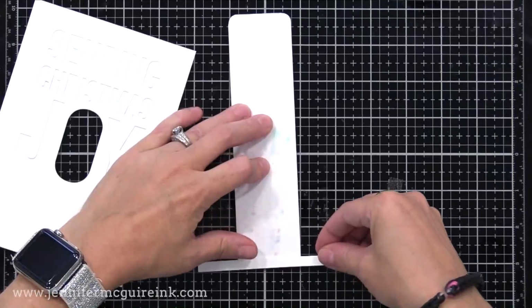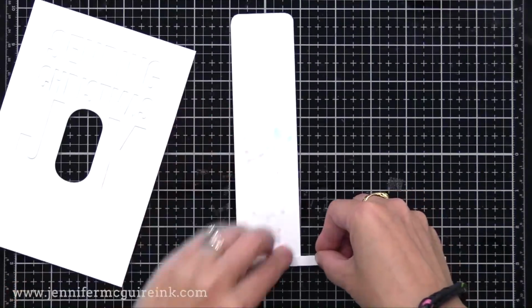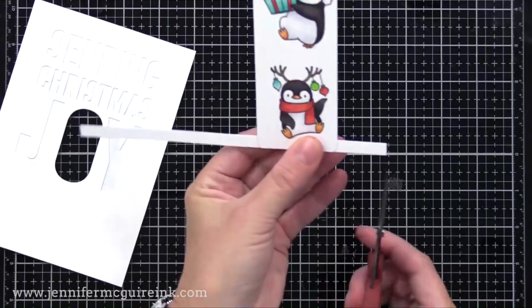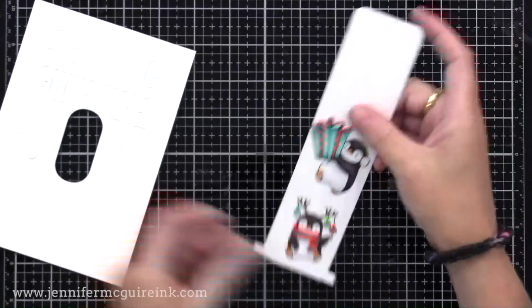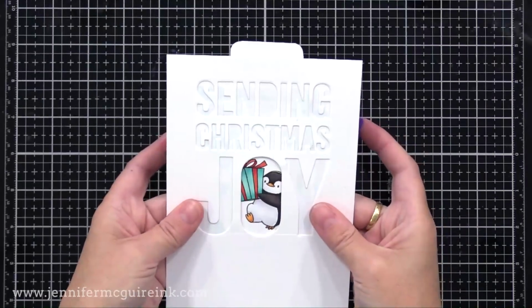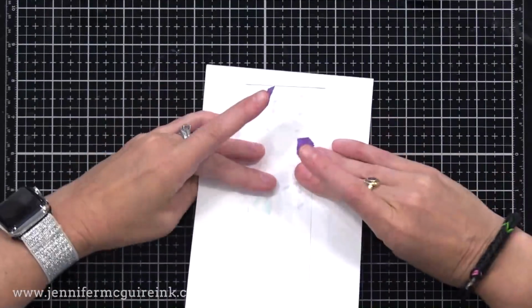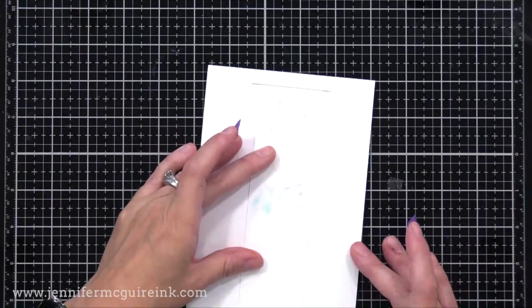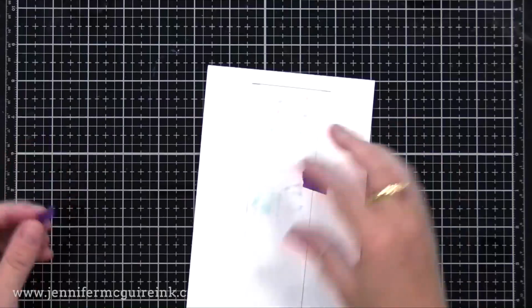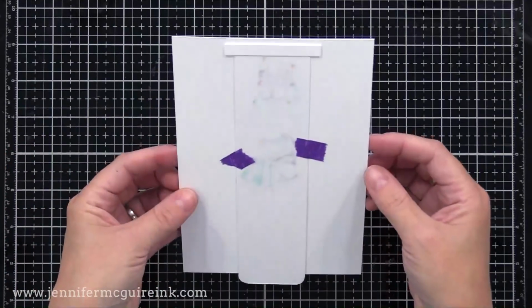On the back, I put double-sided tape. Now I'm putting a scrap of cardstock strip on there, and then I will cut it so it's about 1/4 of an inch sticking off on each side. Now it's time to add the foam tape to the back. I'll start by temporarily taping the slider in place in its closed position so that the first penguin shows through the window. So I'm putting some temporary tape back there.